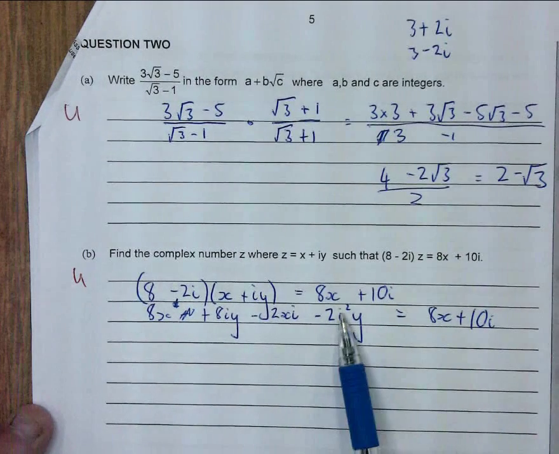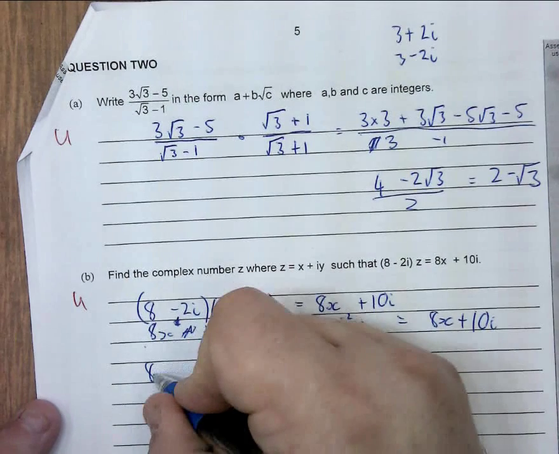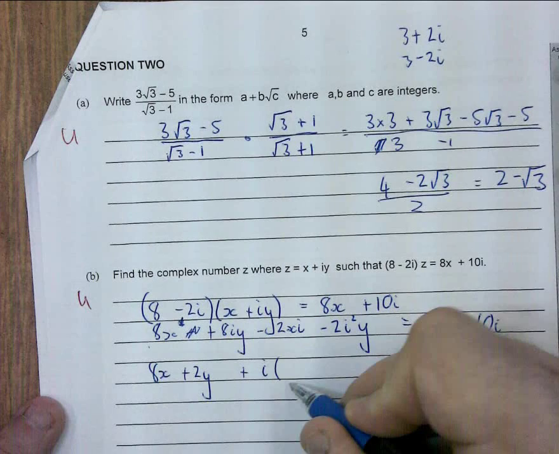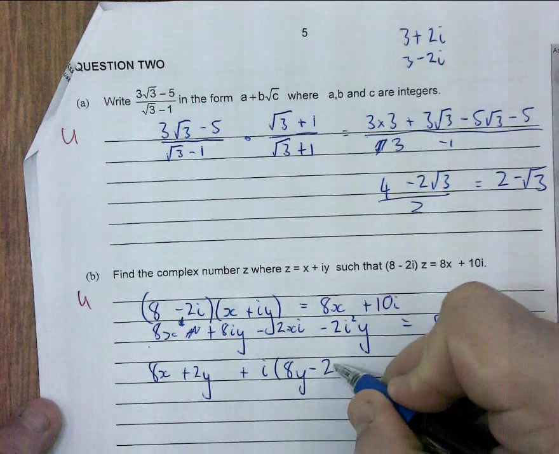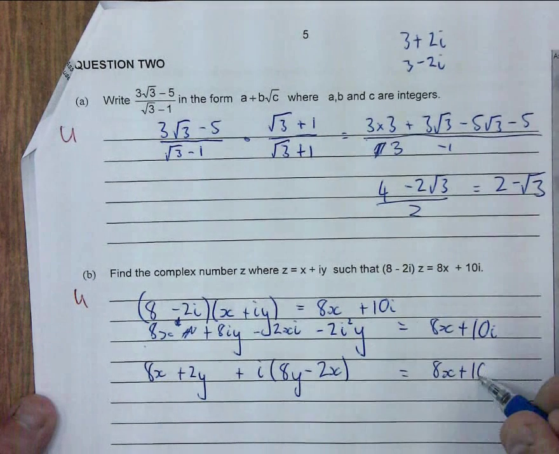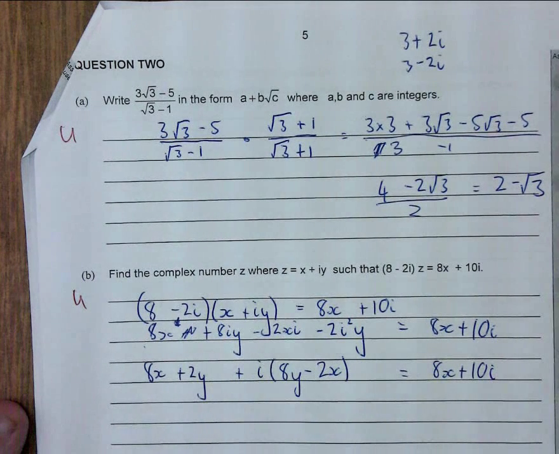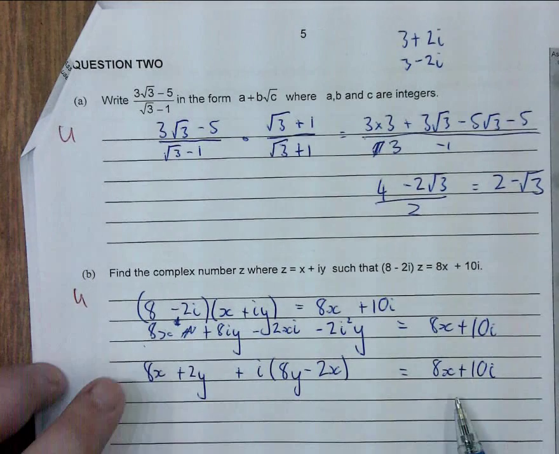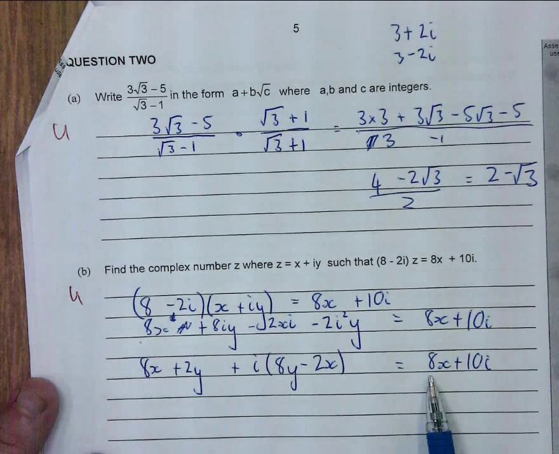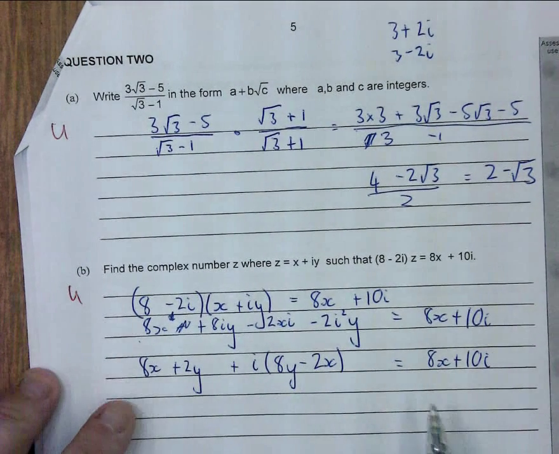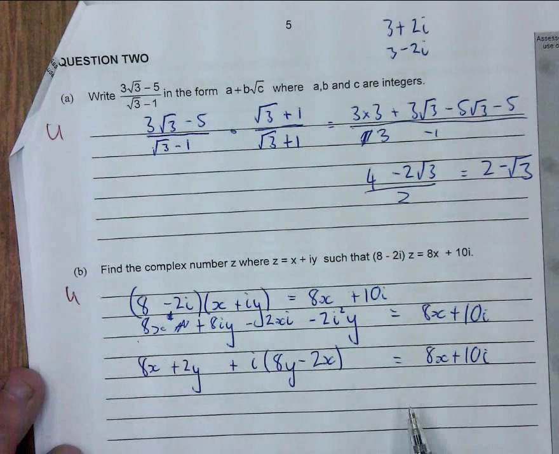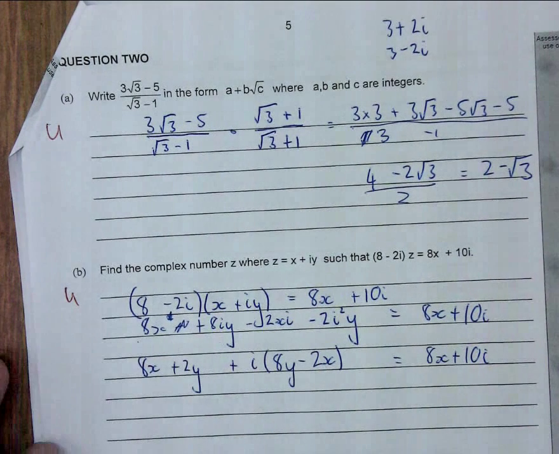So i squared is -1, so it's going to be 8x plus 2y plus i times 8y minus 2x. So the real part of this equation is 8x plus 2y. The imaginary part is 8y minus 2x. So what we need to do now is compare the real parts of the equations. So this side has 8x plus 2y, and it has to be equal to the 8x because it's the real part that we're comparing it to. So if 8x plus 2y has to equal 8x, then y has to be 0.